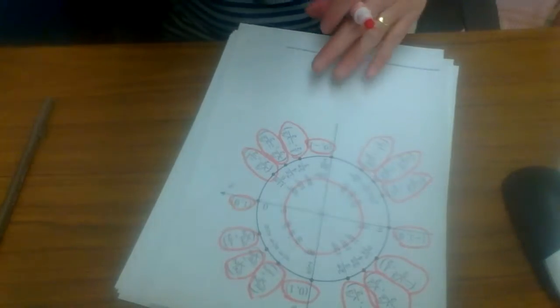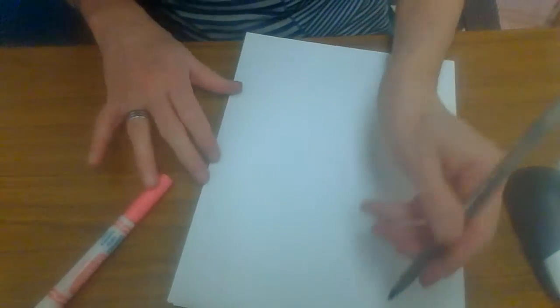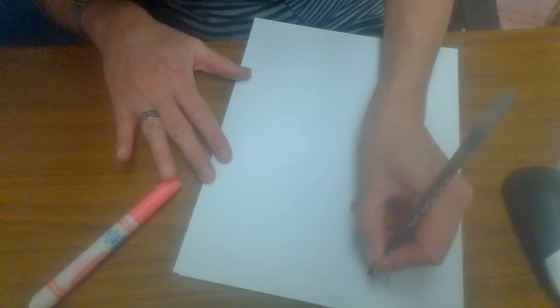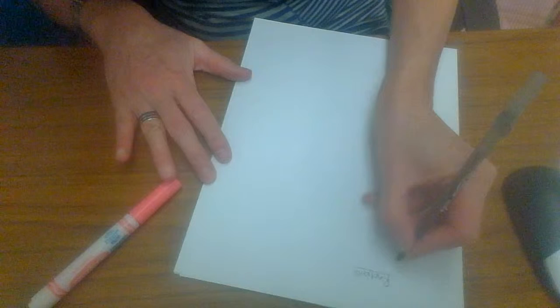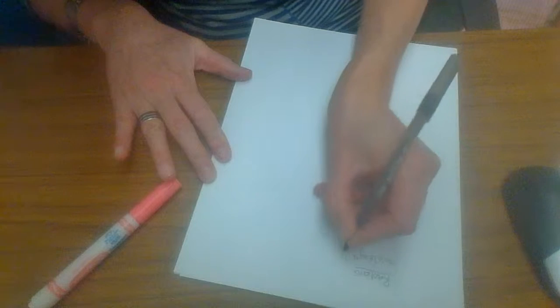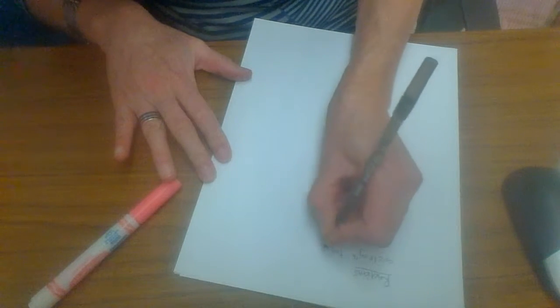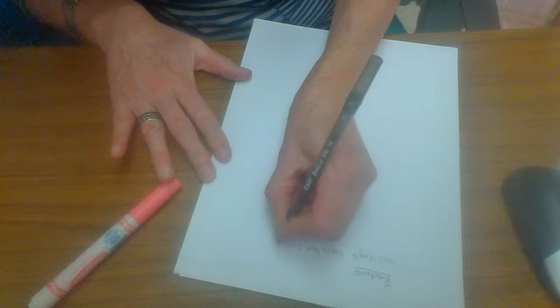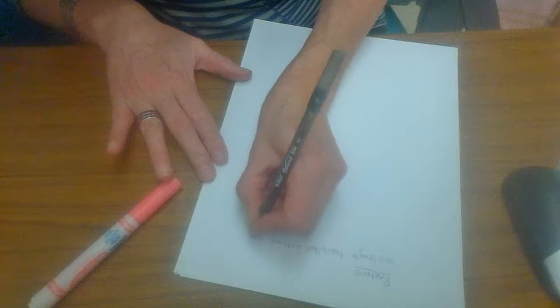They're called radian measures. So let's explain radian measures. Radians measure arc length traveled around the circle. Okay, that means how far have you gone? It measures how much of the circumference you have traveled.